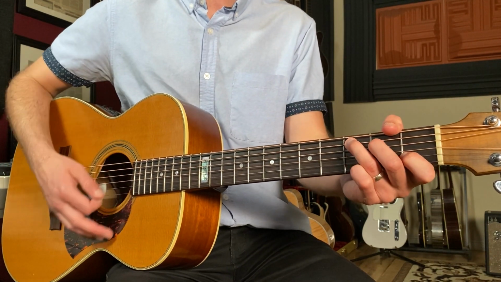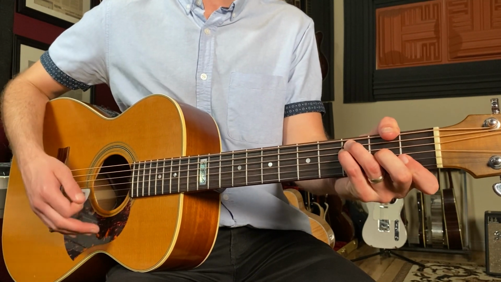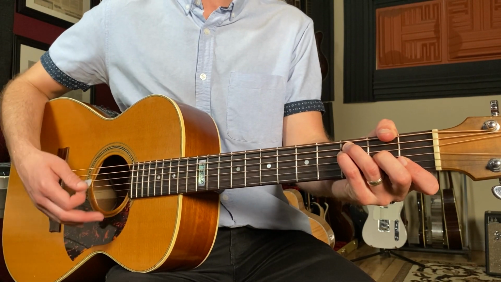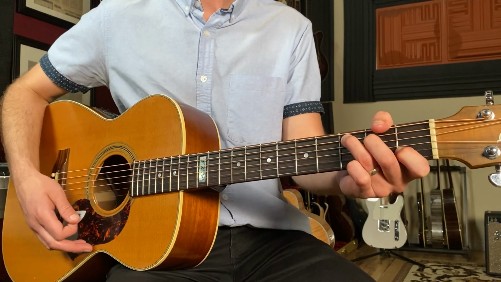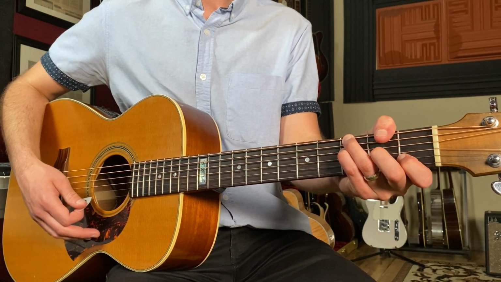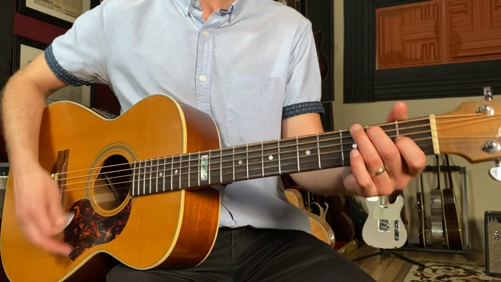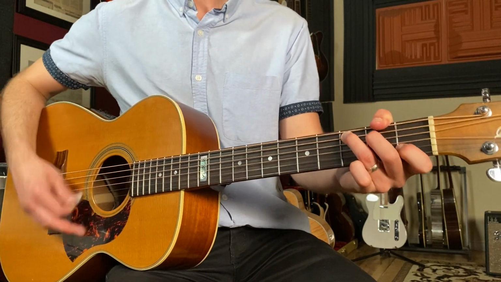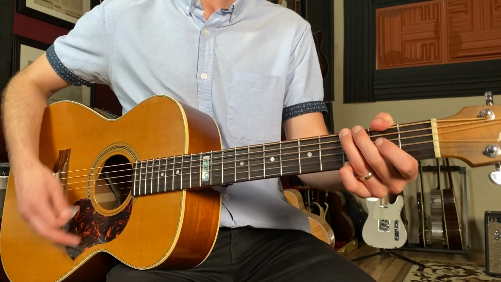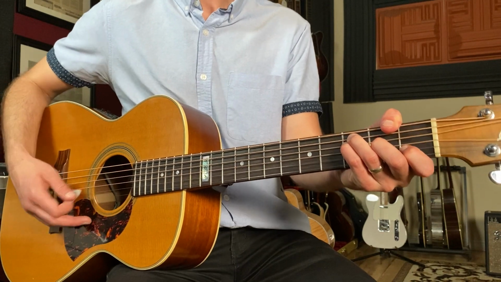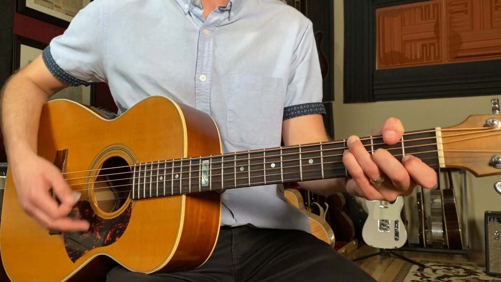So there we're just playing very simple quarter notes. All of this around us, 2, 3, 4. Then the band kicks back in and we play. Back to the intro.